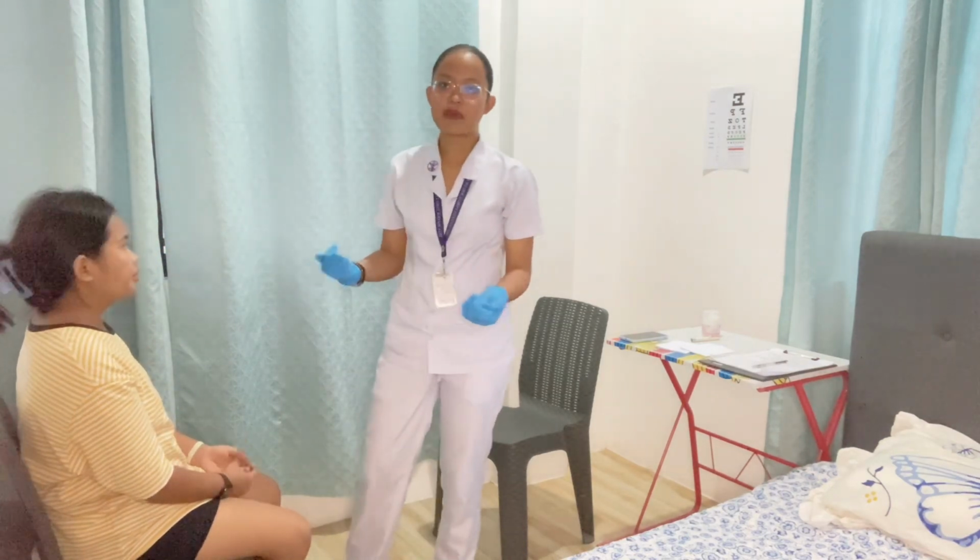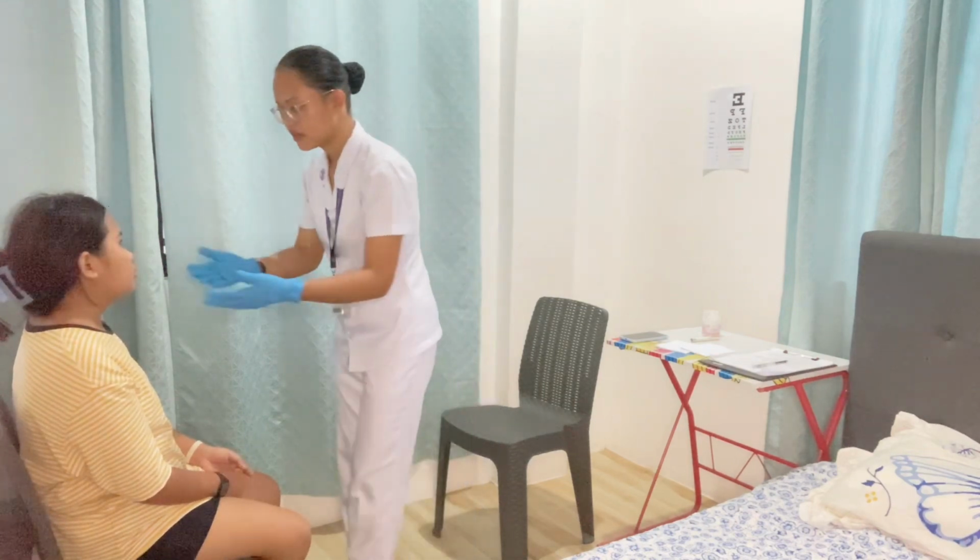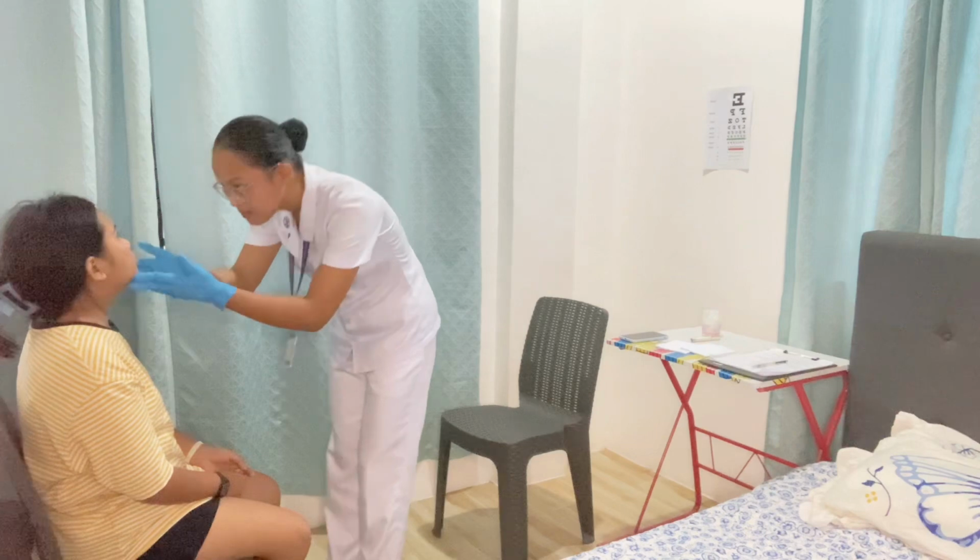Okay, so I will also inspect the eyelashes for evenness and distribution and direction of curve. So check na mo yung eyelash ma'am, okay?